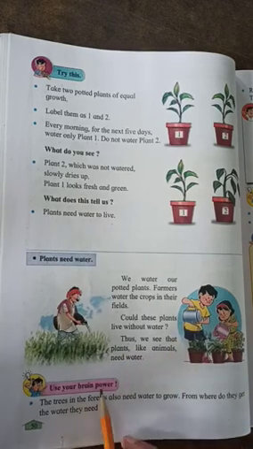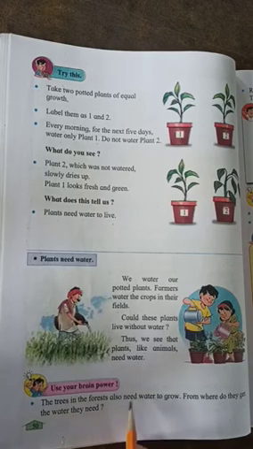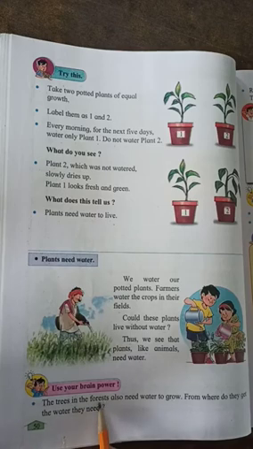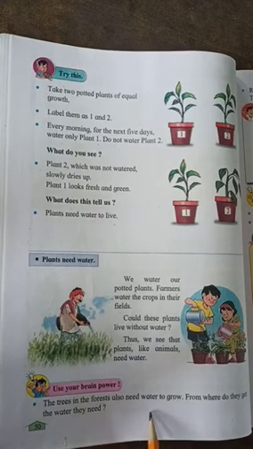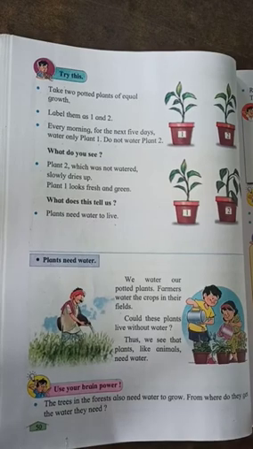Right? Use your brain power. You have to think about this. The trees in the forest also need water to grow. Right? The trees which are present in the forest, they also need water to grow. From where do they get the water they need? Can you tell me from where they get water?